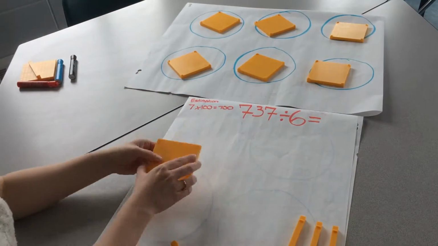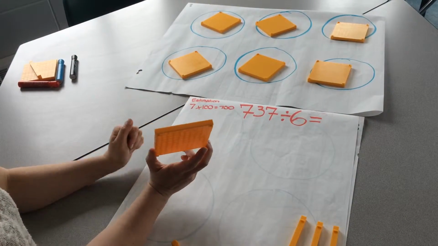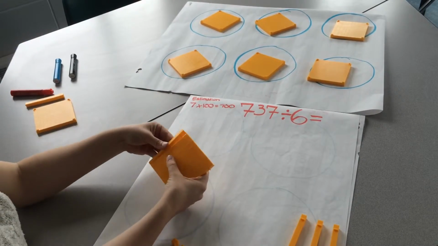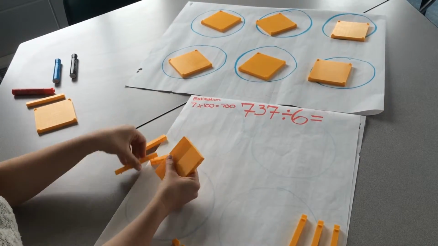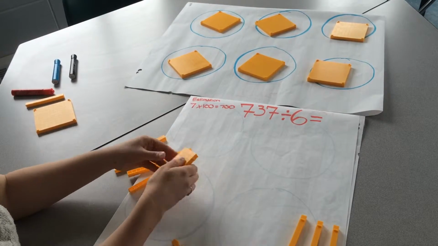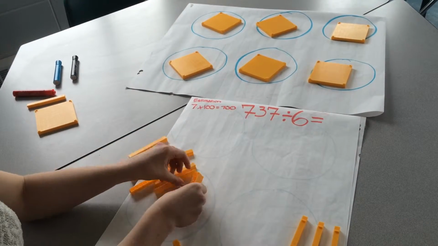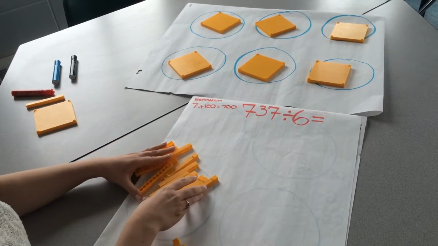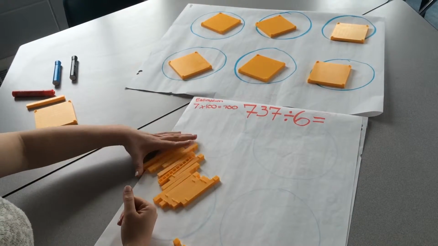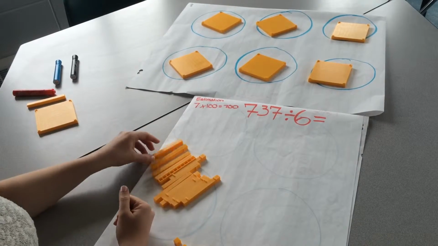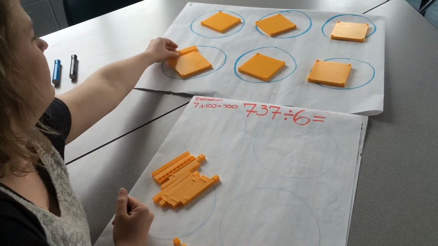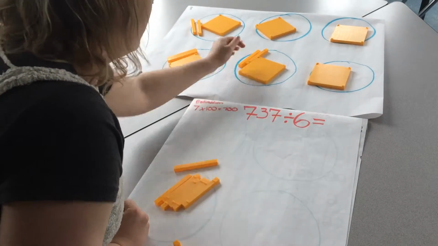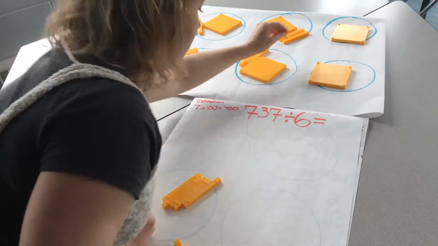And I've got 6 of my 100 blocks and 1 left over, so I'm going to trade that out for 10 rods, which is equivalent to 100 because 10 multiplied by 10 is 100. And I'm going to take these 10 rods, including the 3 from before, and equally distribute those as well. Because I have so many, I can assume that I can get 2 in each group, so I'll do that. 2, 2, 2, 2.